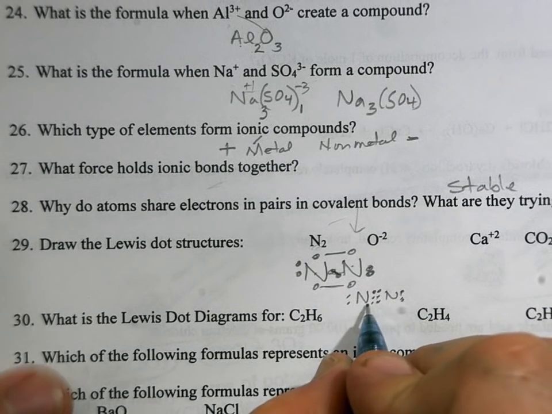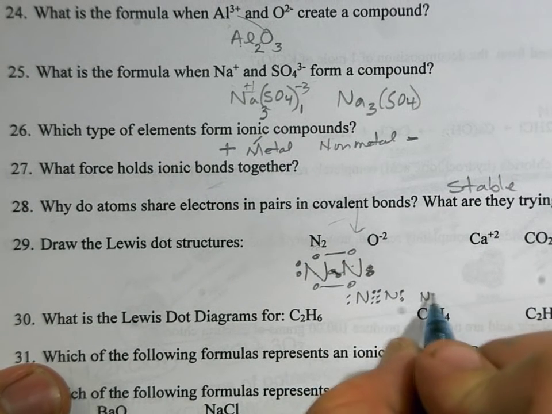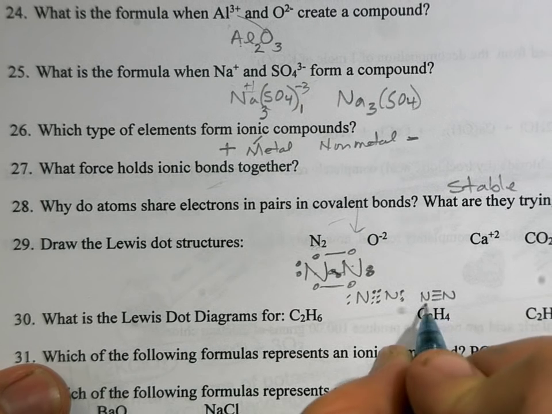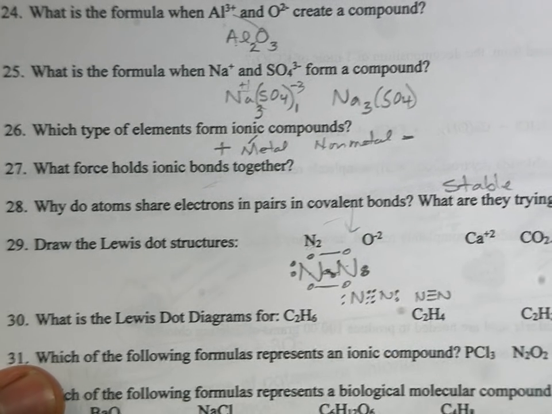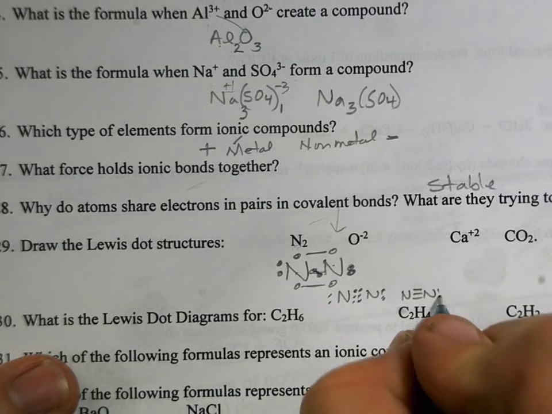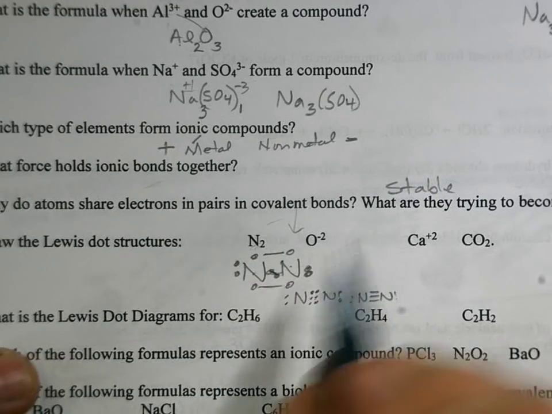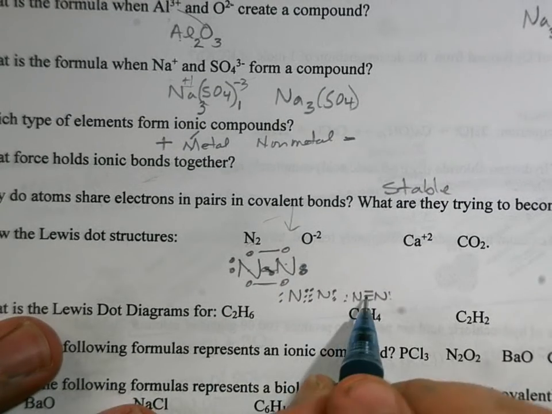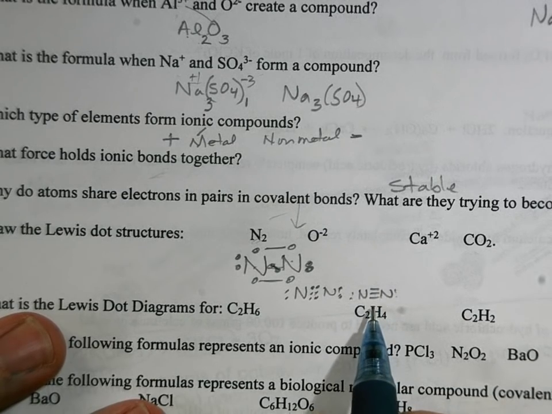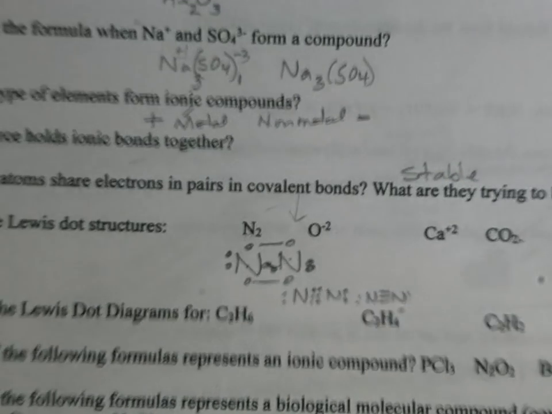Chemists tend to get lazy. They'll just tend to show it like that because they know that there's going to be some unbound electrons. But that's the proper way. O2, now this is what we call a triple bond. There's 3 pairs of electrons being shared there.